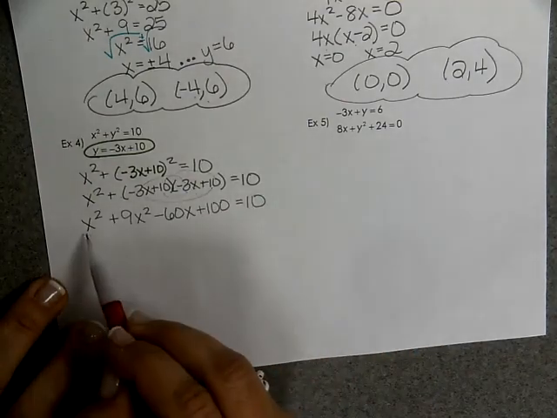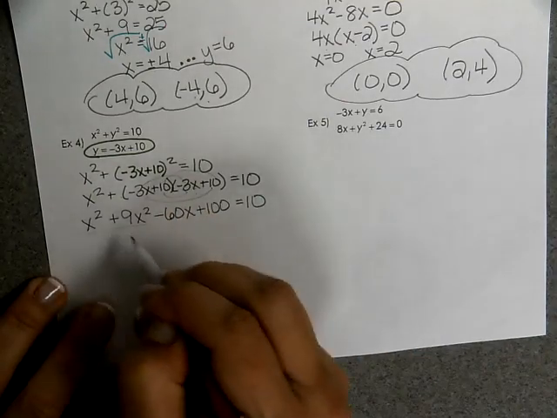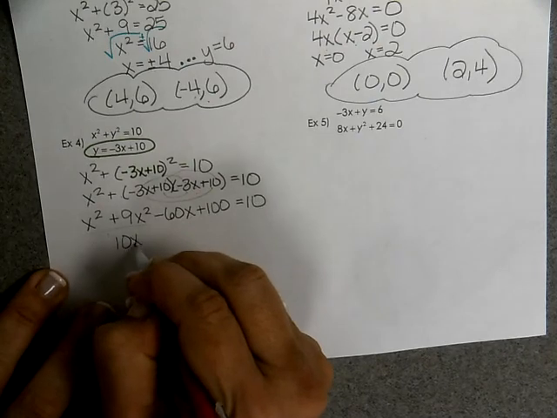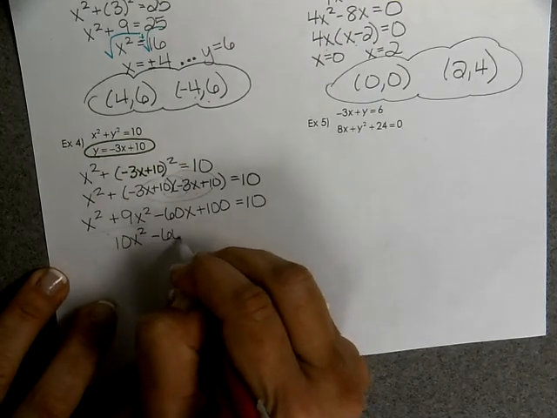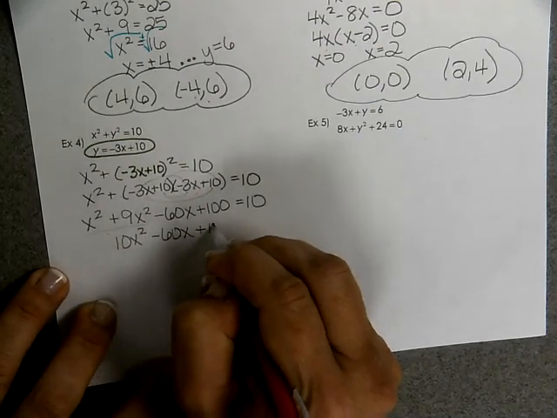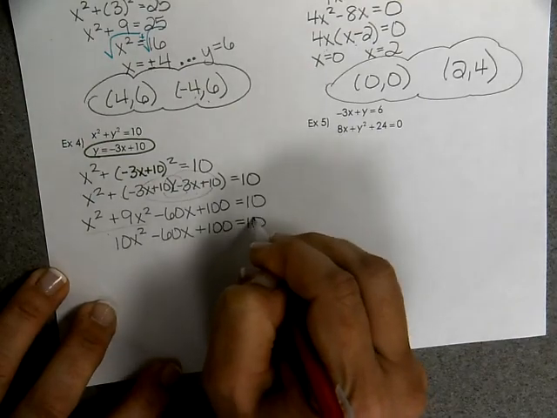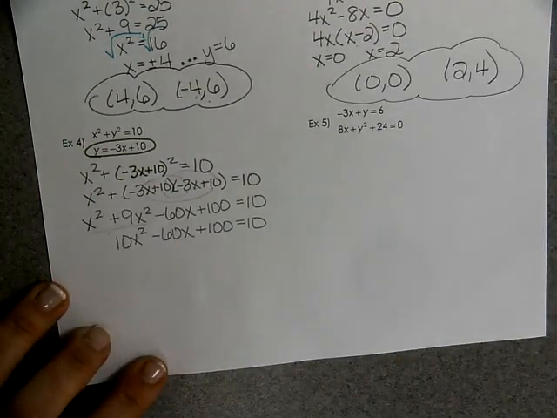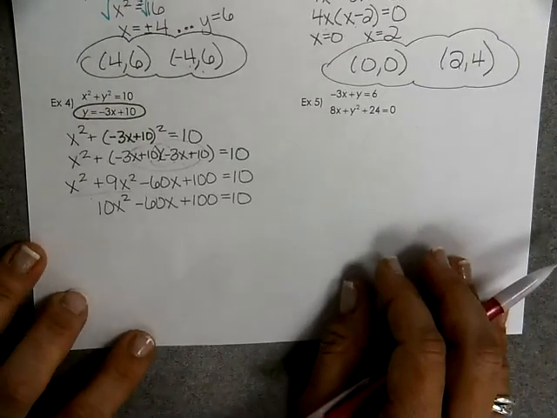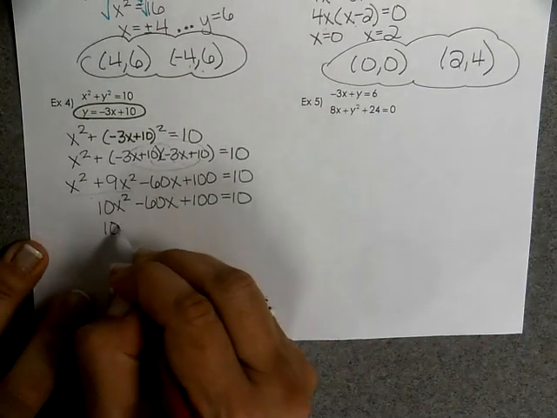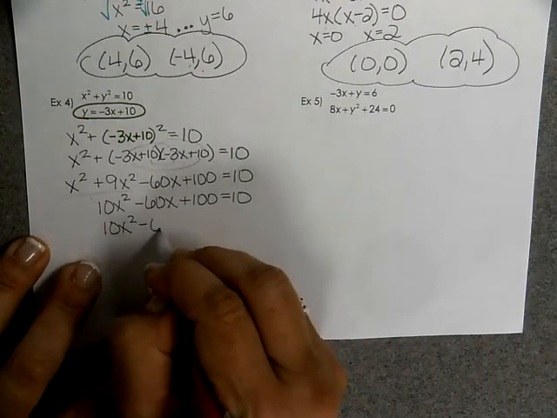So now I could combine like terms. x squared plus 9x squared gives me 10x squared minus 60x plus 100 equals 10. And I see that I have a quadratic, and we usually like to get one side equal to 0. That sounds good.